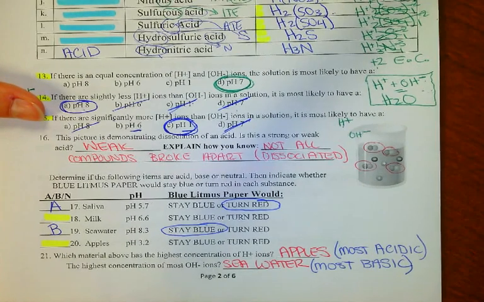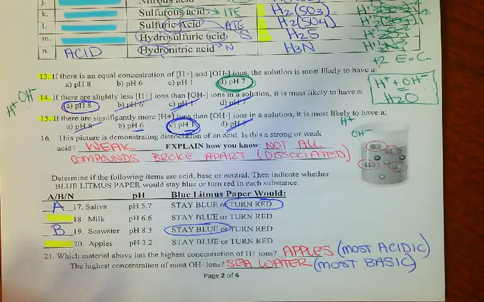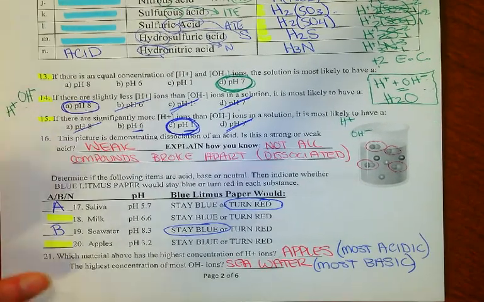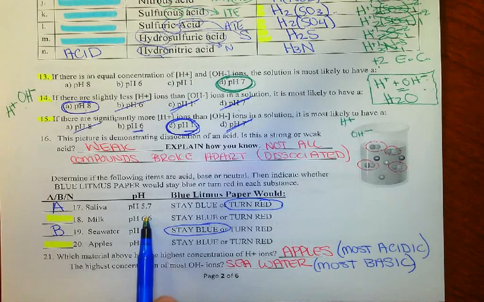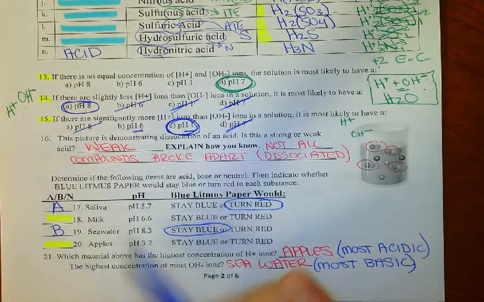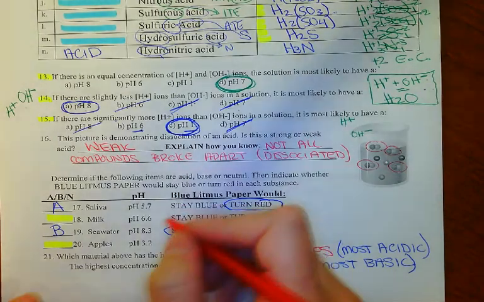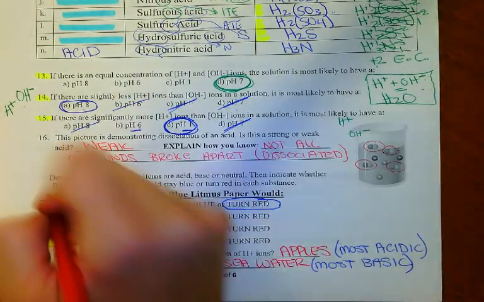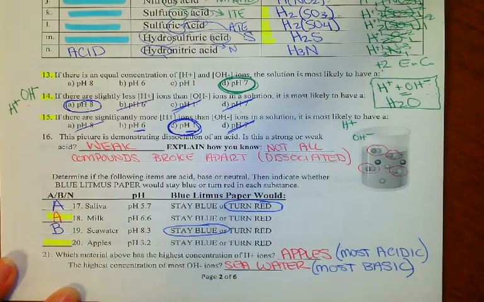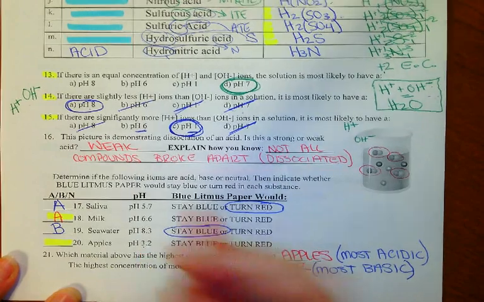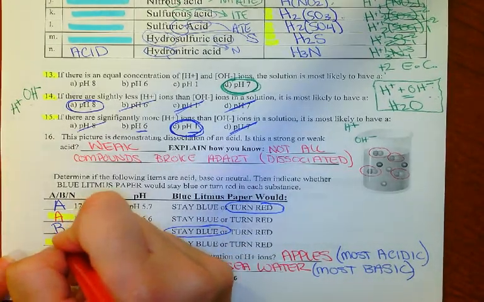All right, looking at the rest of this page. You can check your answer on 16 and 21. But I wanted to look at this. So I'm using the pH to decide if it's an acid or a base. pH under 7 is acidic. So for this one, 6.6 milk is just a teeny tiny bit acidic. Not very acidic, a teeny tiny bit. And apples with a pH of 3.2 would be a lot more acidic.